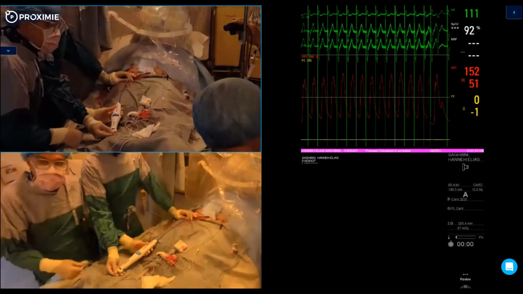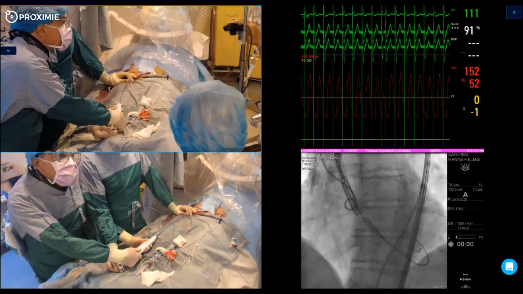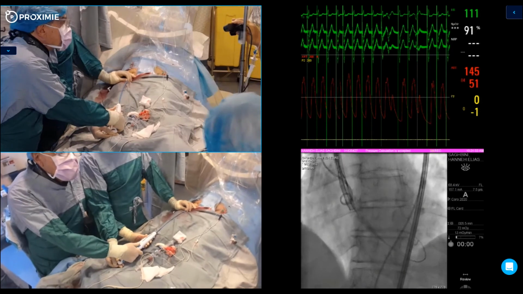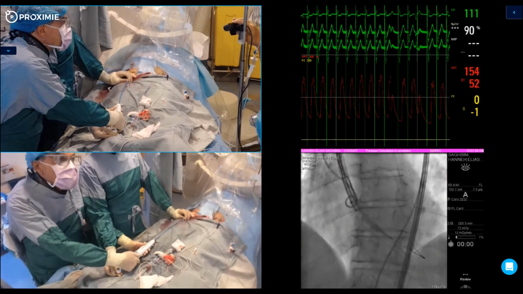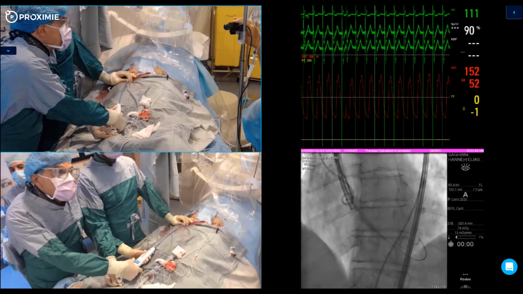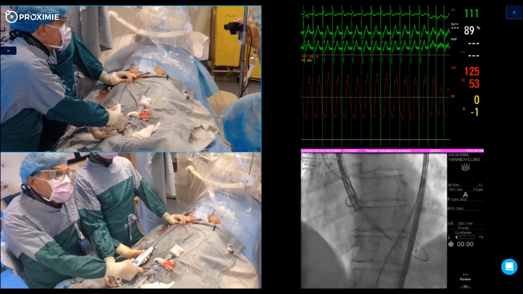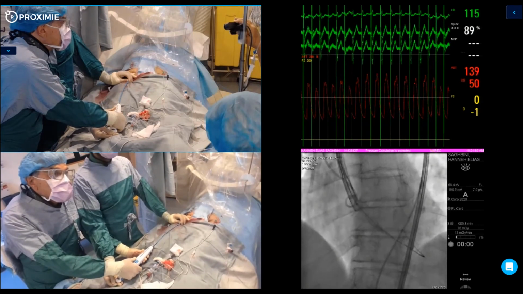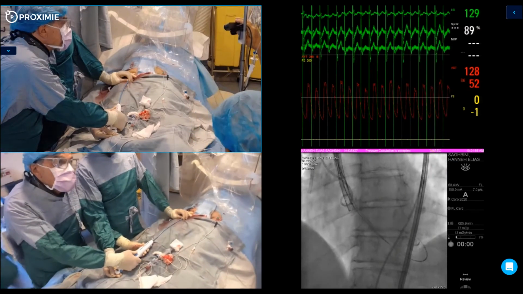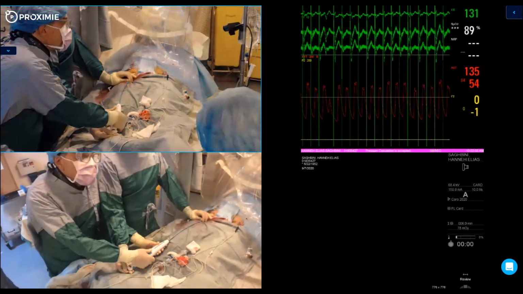Who has the injector? Inject. Okay, that's beautiful here. Do one turn. Okay. One turn. Can we pace at 120, please? One turn. 130, please. Okay, one turn. You see, it's not moving at all. So where I started, this is the beauty of the system. It's very stable during deployment. One turn. Inject.